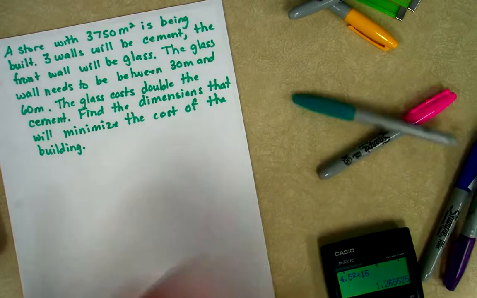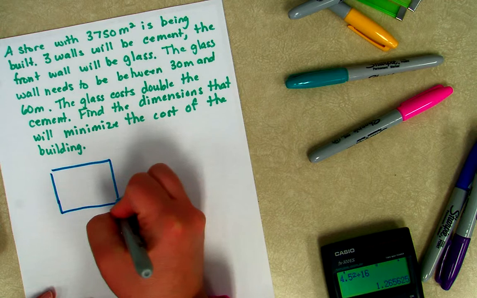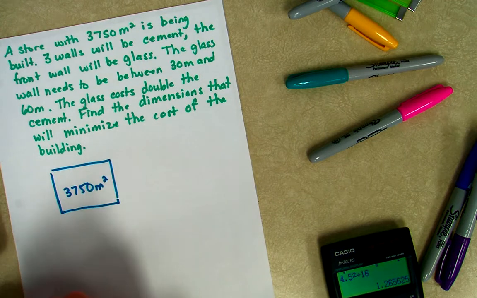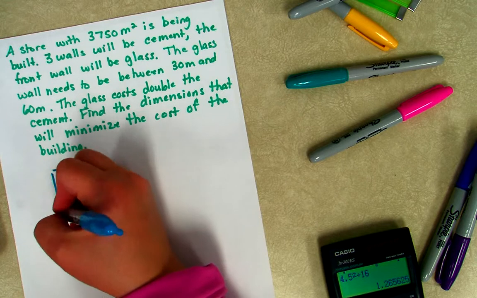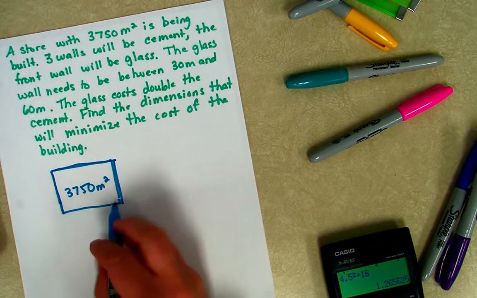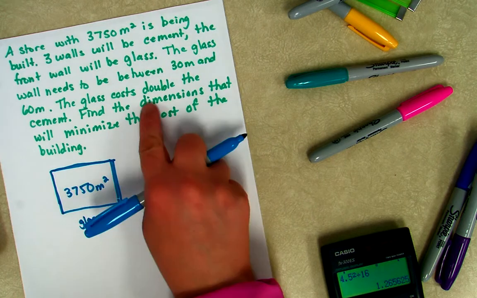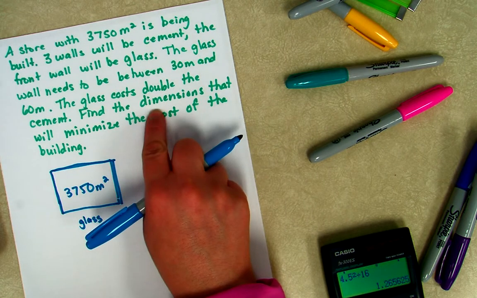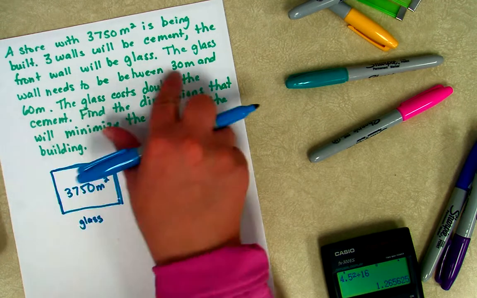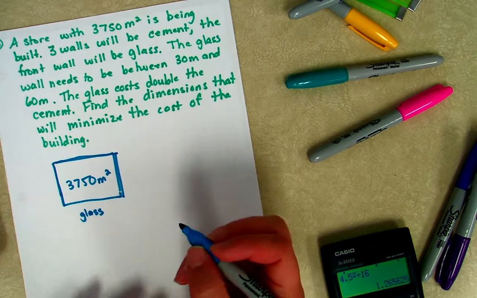A store is being built with a floor area of 3,750 square meters. 3 walls will be in cement, so we're going to have cement walls around the sides and back, and the front wall needs to be glass. The glass costs double the cement. Find the dimensions that will minimize the cost of the building, and the glass wall needs to be between 30 and 60 because it has to be a given size.